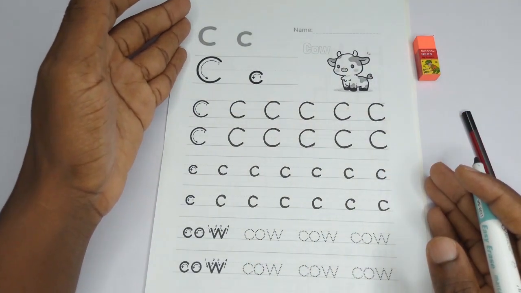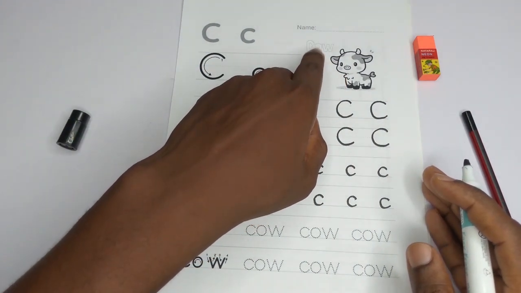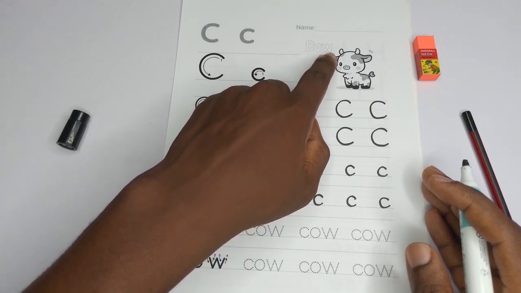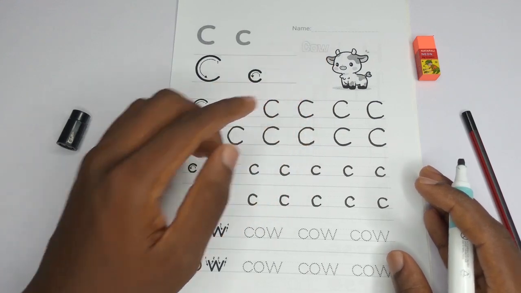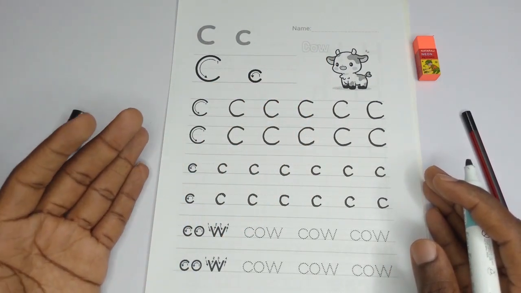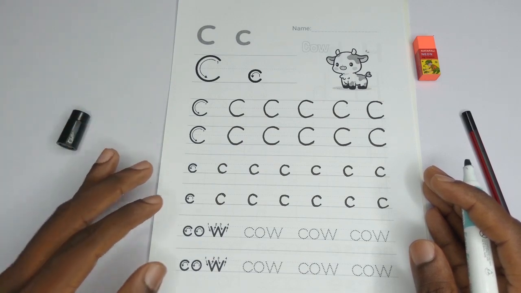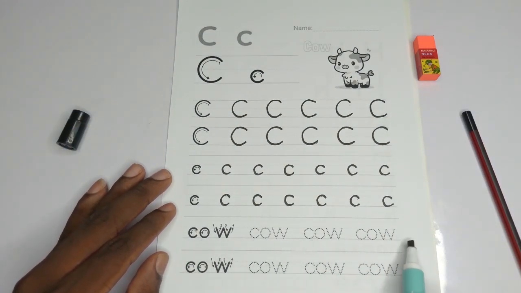Now the alphabet C stands for a lot of words like a cow, that we can see over here. C-O-W, cow. We also have words like carrot, coconut, cap, or even a carriage. Alright, so let's see how to write a cow.